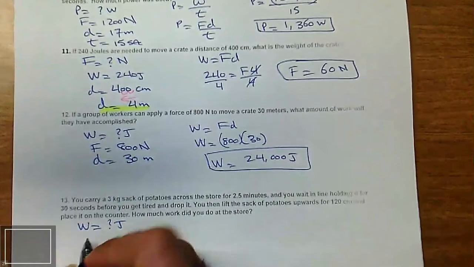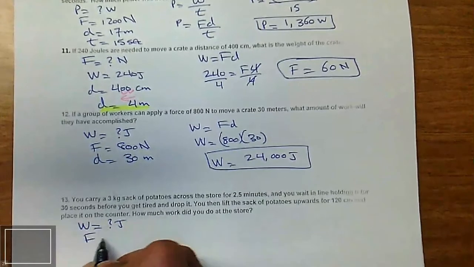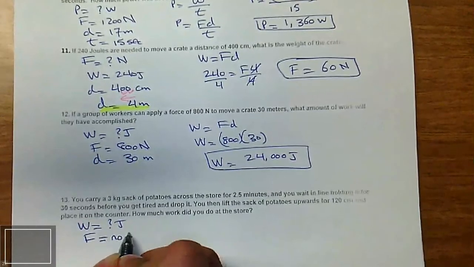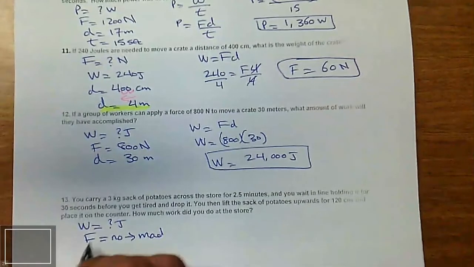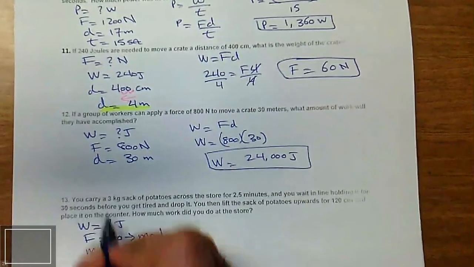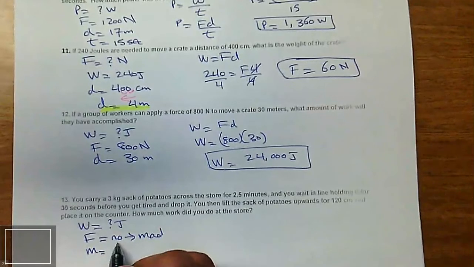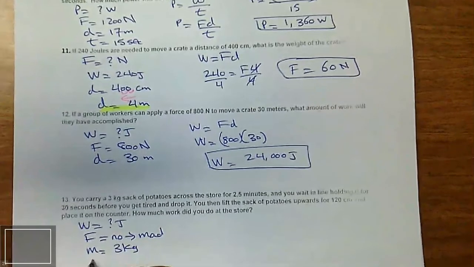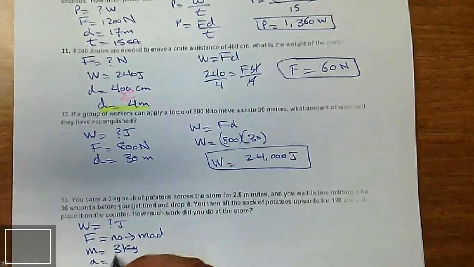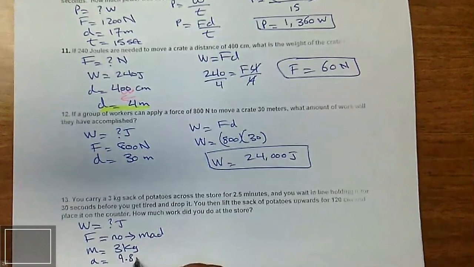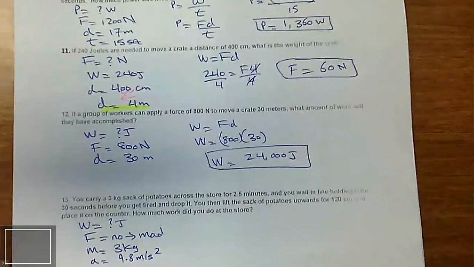Now, there's no mention of force here, so we don't have F, which means we're going to break it down. So we need our mass, acceleration, and our displacement. So the mass of the potato sack was 3 kg. Acceleration due to gravity is negative 9.8, but remember you're applying an upwards force to support the weight of that. So it's positive 9.8 meters per second squared for us.